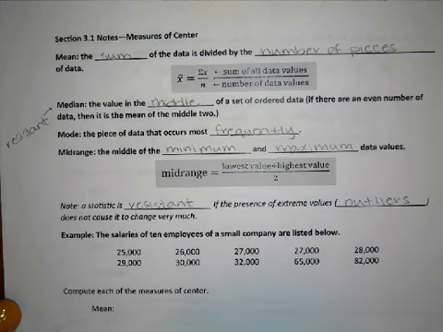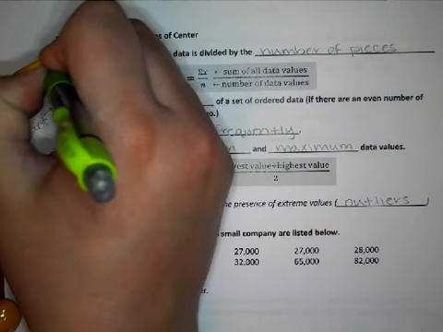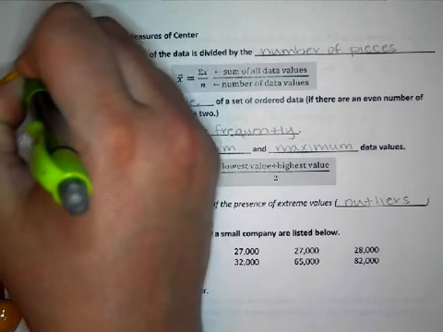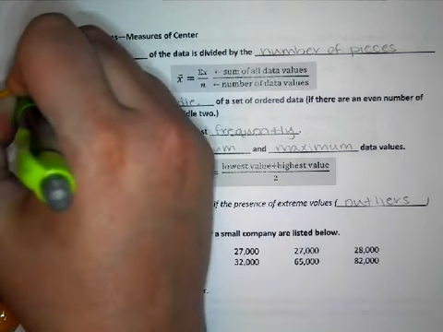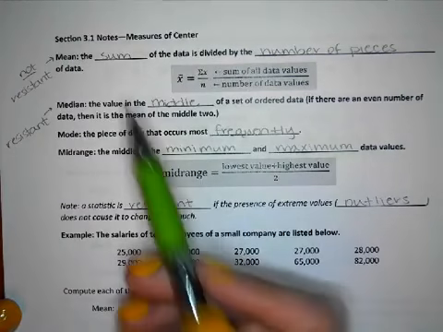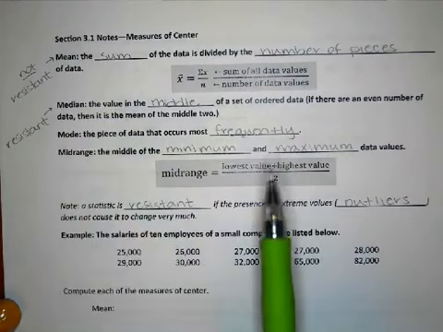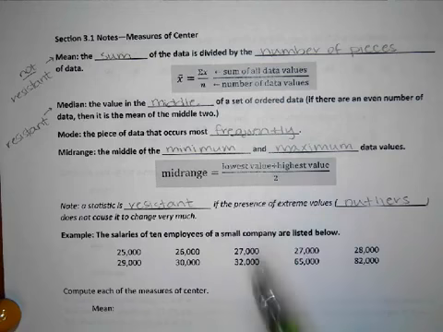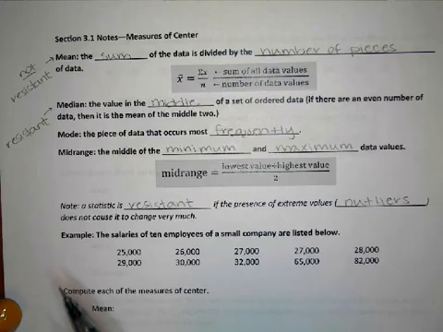Two that are definitely non-resistant are the mean. This is not resistant. The mean is not resistant because you are adding all of the data together. You're adding the outliers in there. So if you include the outlier, your mean is going to look one way. If you decide to exclude your outliers, your mean is going to look a different way.